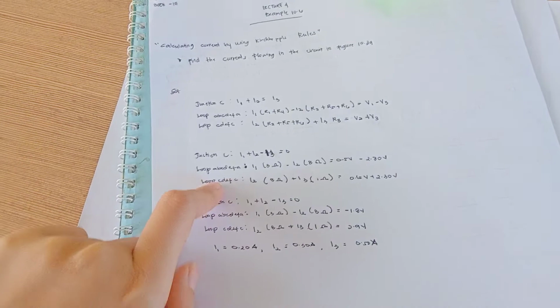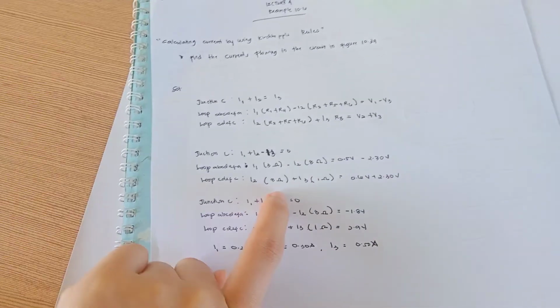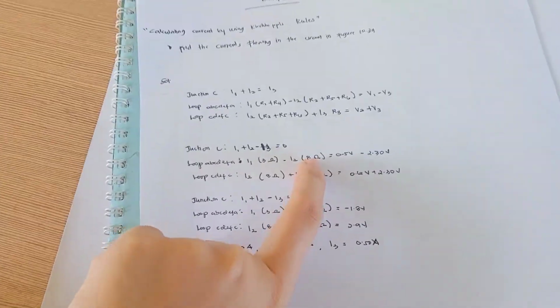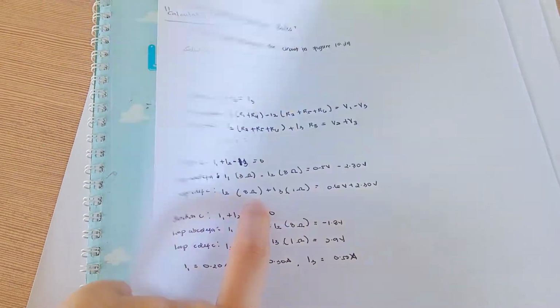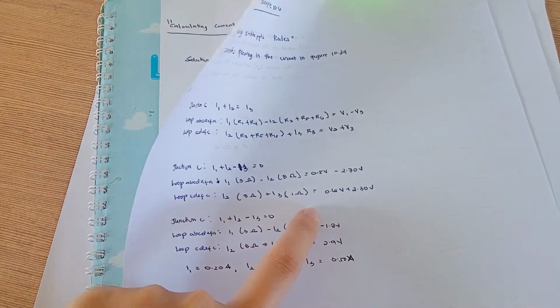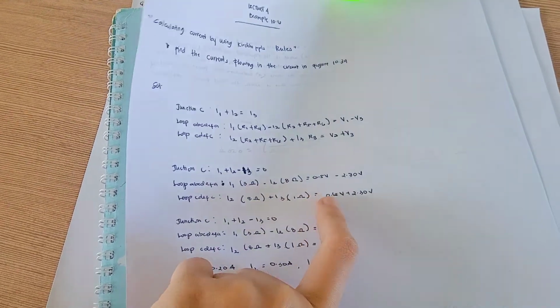Loop C, D, E, F, C: I2 with the 8 resistor, and I3 with the 1 resistor.